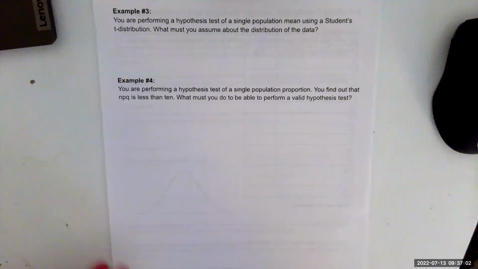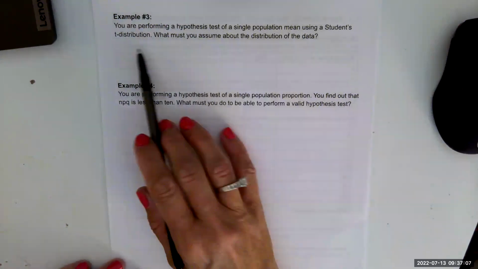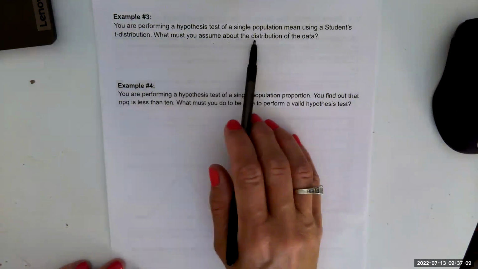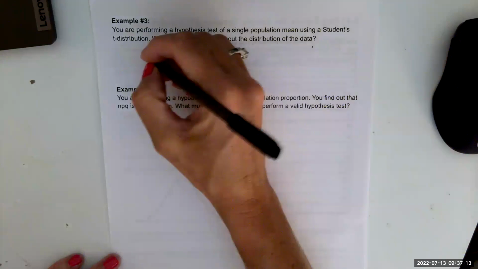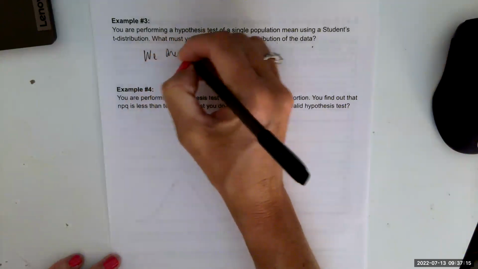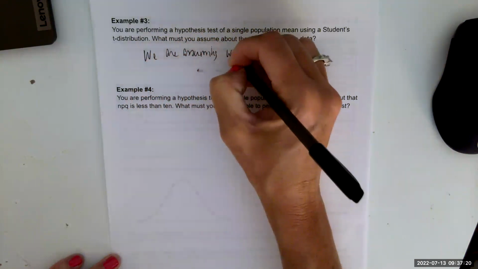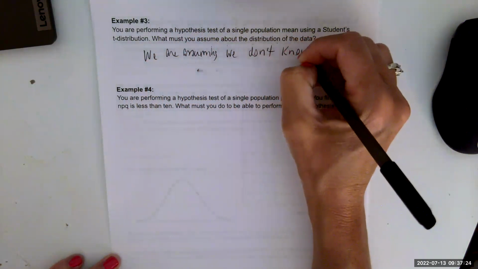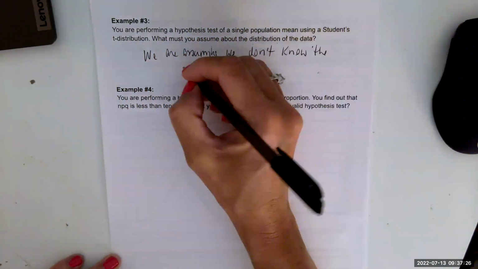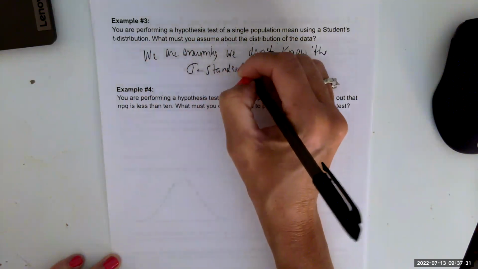Okay. Example 3 says, you are performing a hypothesis test of a single population mean using a student's t distribution. What must you assume about the distribution of the data? So we are assuming we don't know the standard deviation, because that's why we're using the t distribution.